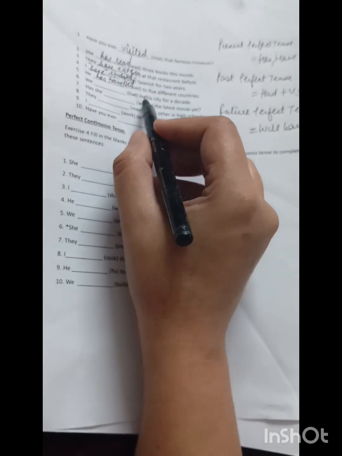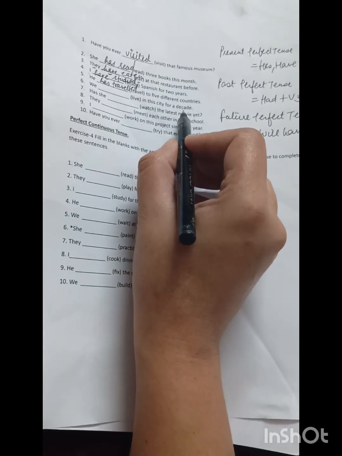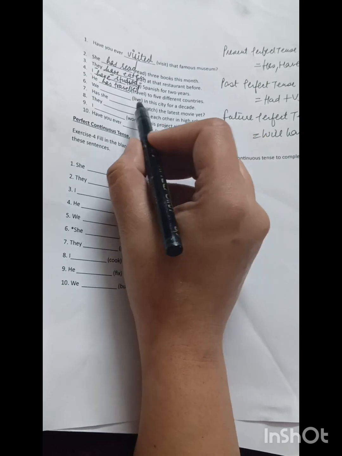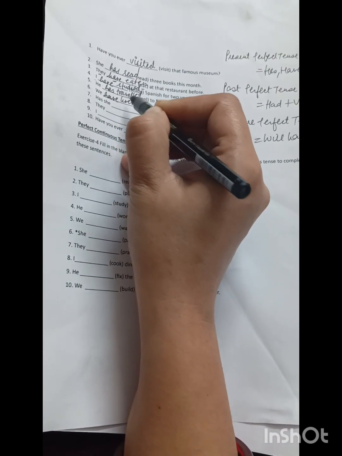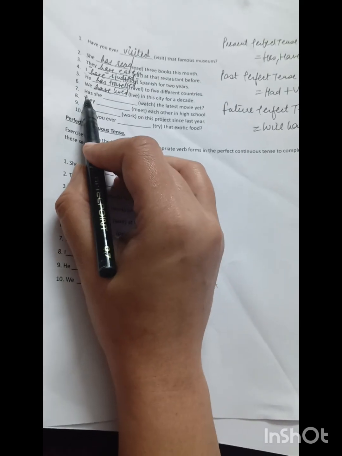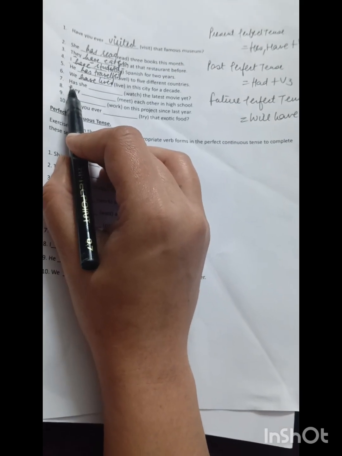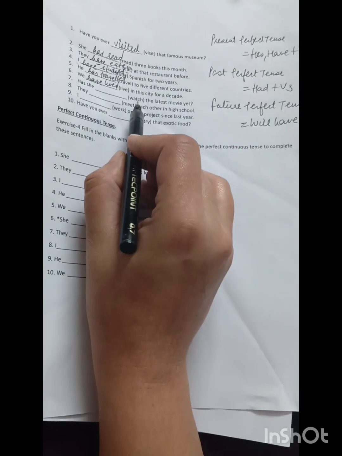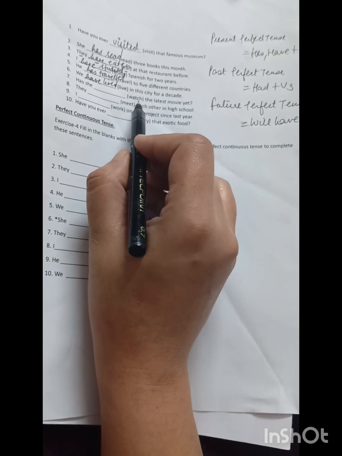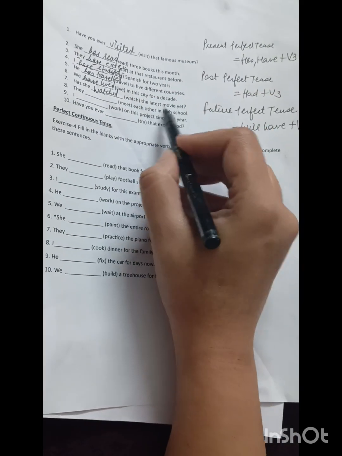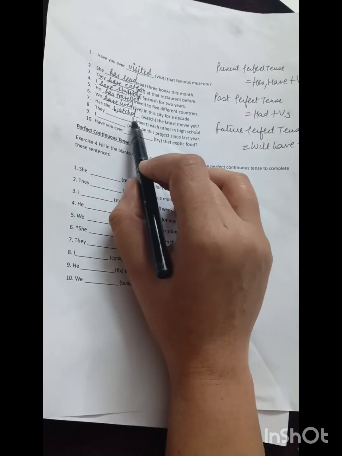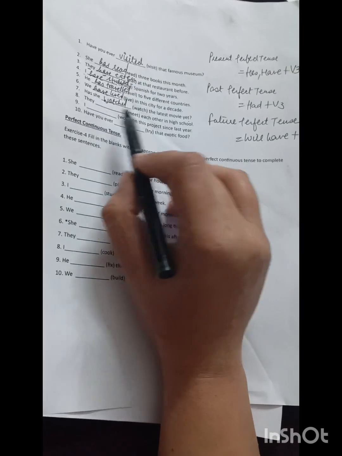We live in this city for a decade. Decade refers to 10 years. So we have lived. Similarly, has is already written, that it's depicting in itself that we have to use the verb third form. So watch, we have to change it into the third form. Watched the latest movie yet. Has she watched the latest movie yet?